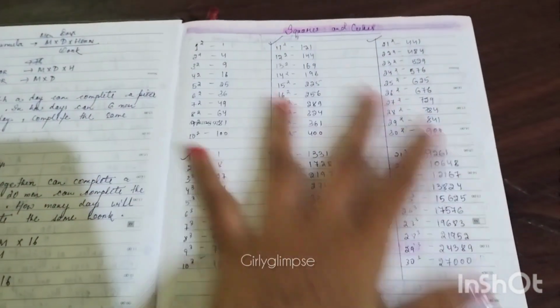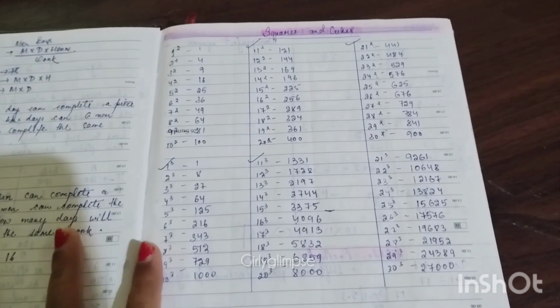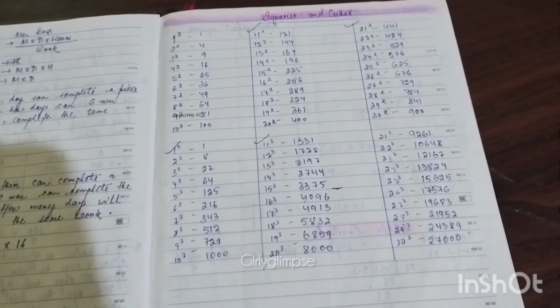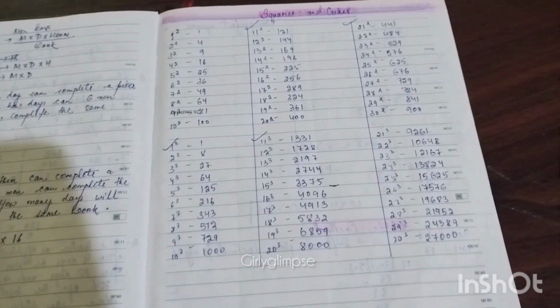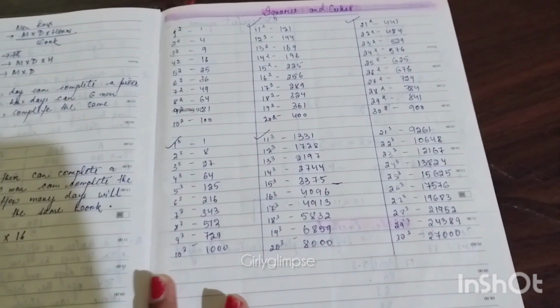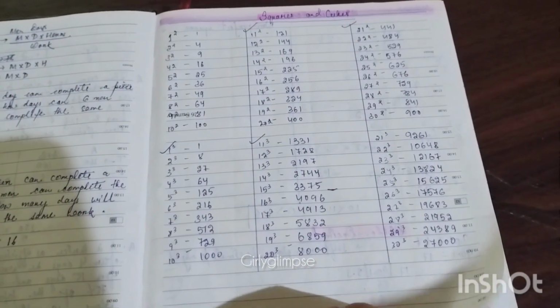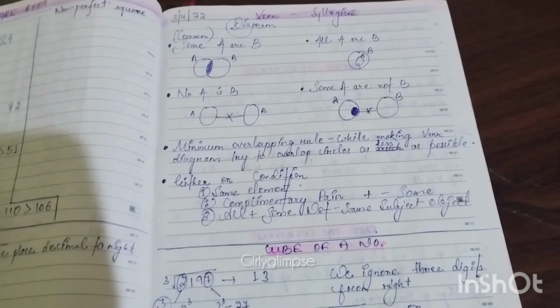Then these are the squares and cubes that I have written. This is very important. You have to learn it by heart. You have to remember it anyhow because it will save you a lot of time during the examination. No matter what exam it is, if there is arithmetic, then it will help you a lot. Instead of multiplying there, you can write it directly.